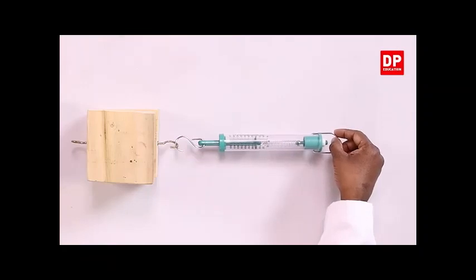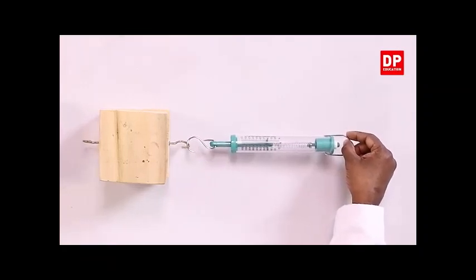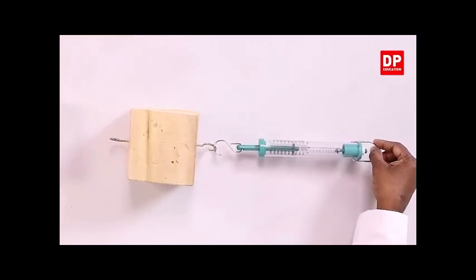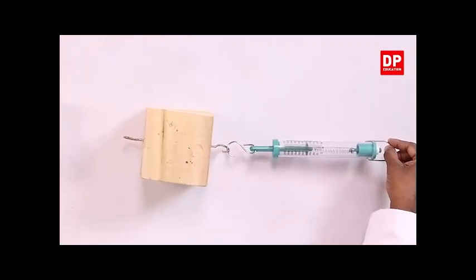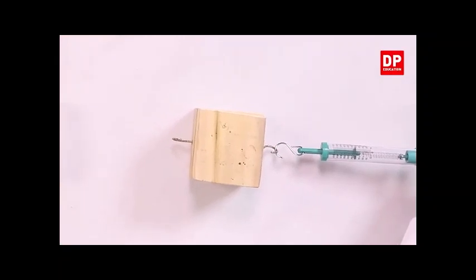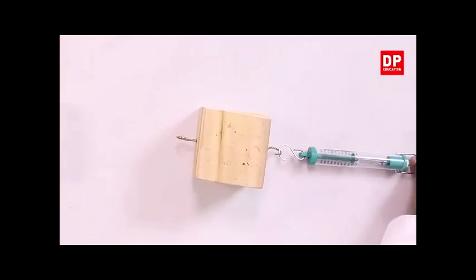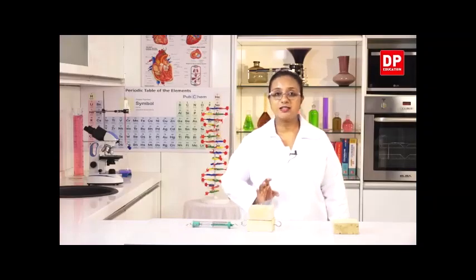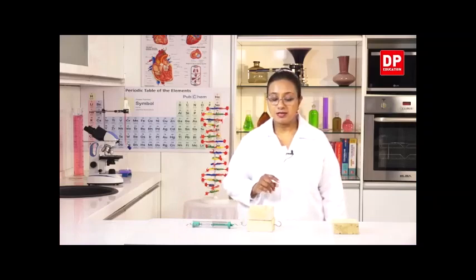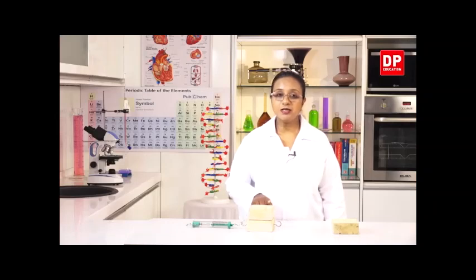Here you can see at 1.5 the blocks have not moved. But when I apply a force of almost 2 Newton, the blocks are moving. That is, the two blocks combined move with a force of 2 Newton. Earlier it was 1 Newton, now it is 2 Newtons.